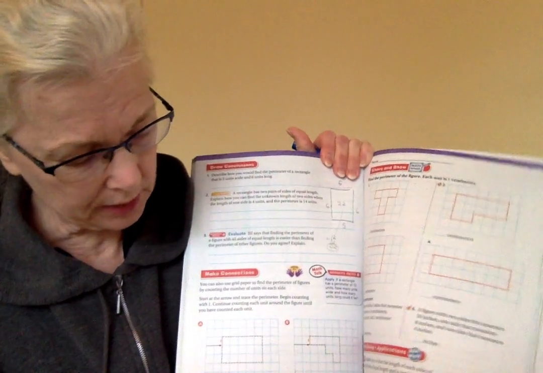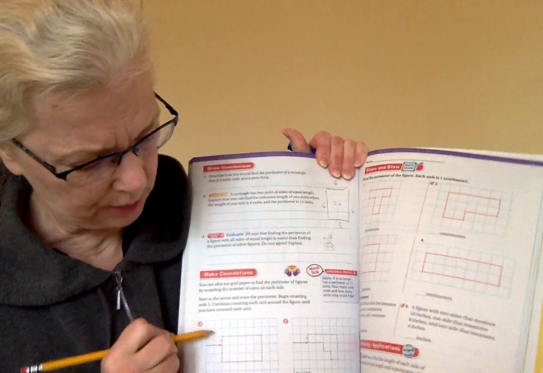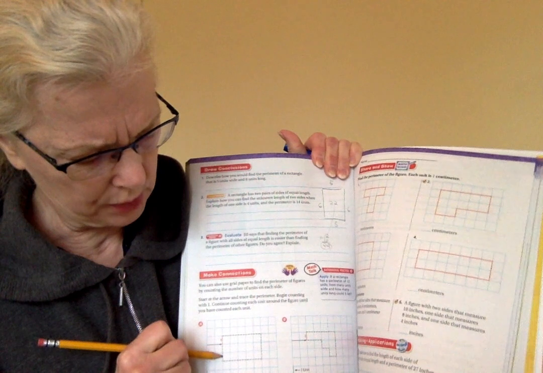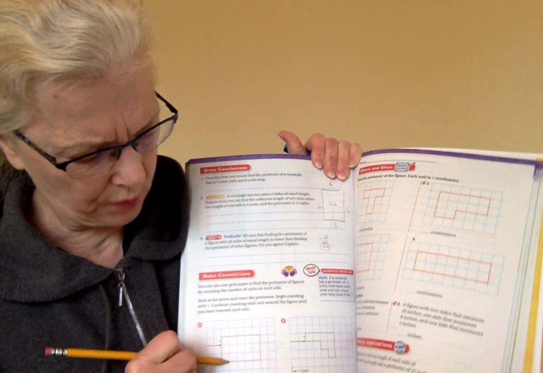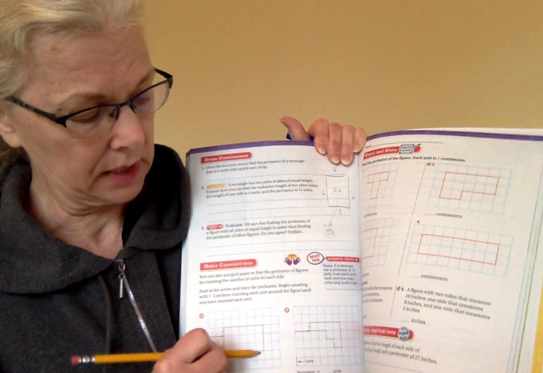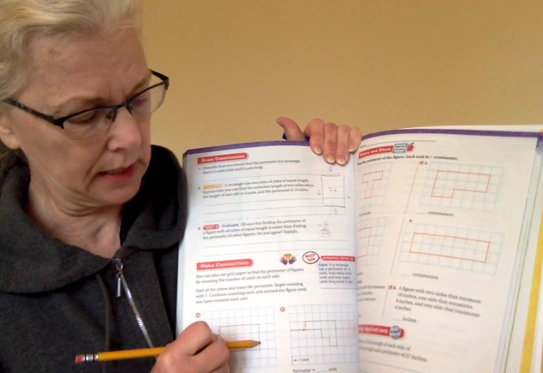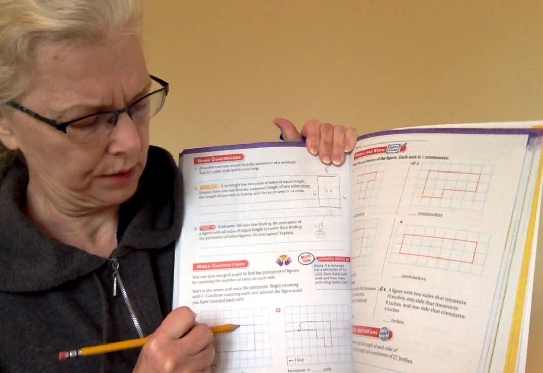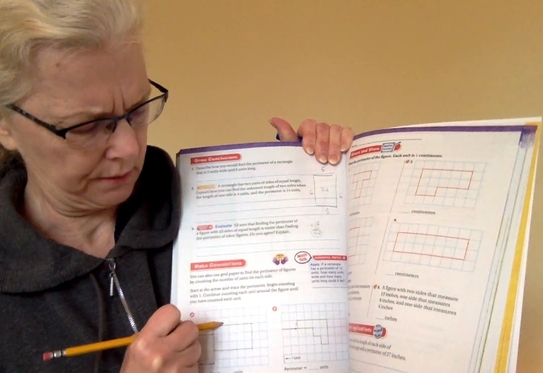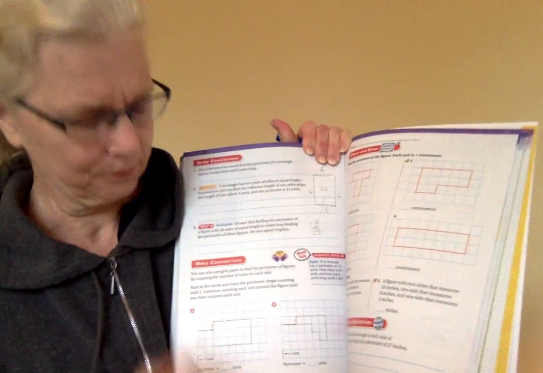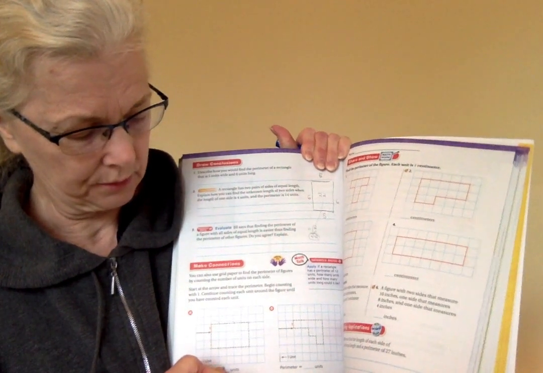And you can just write the number right here, how many units you counted. Let's do the first one together. 1, 2, 3, 4, 5, 6, 7, 8, 9, 10, 11, 12, 13, 14, 15, 16 units. So that's what you'll write here.